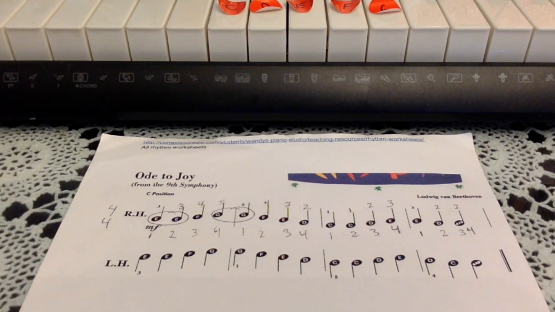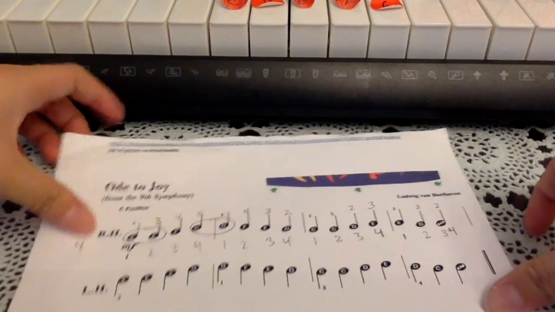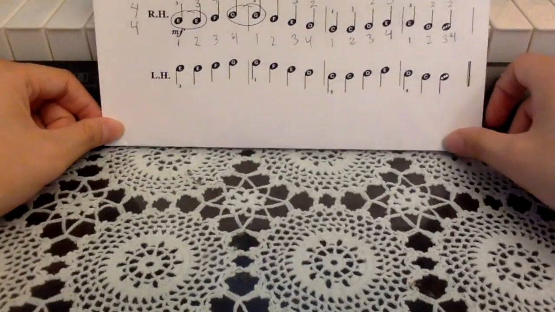Okay, and then let's practice the countings before we get to playing. Because if you don't count correctly, then you don't know exactly what you're playing, right? Alright, so let's look at it from here.